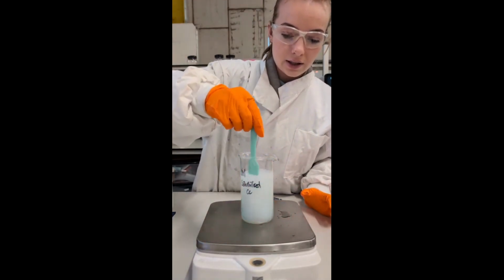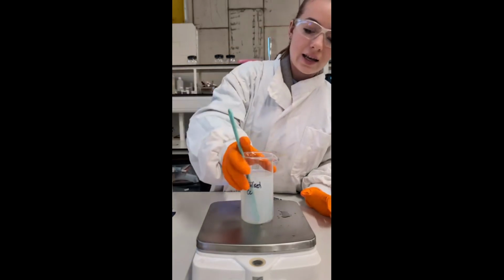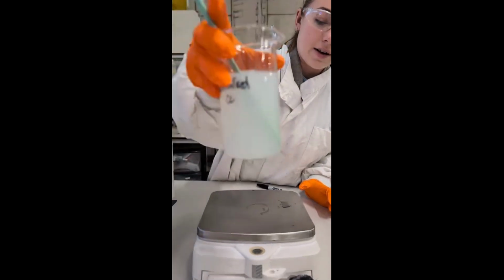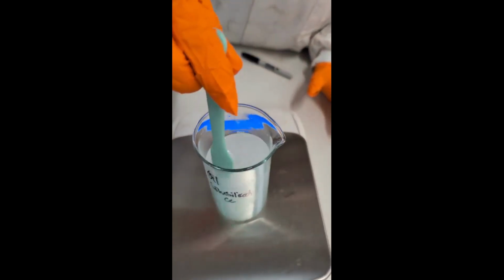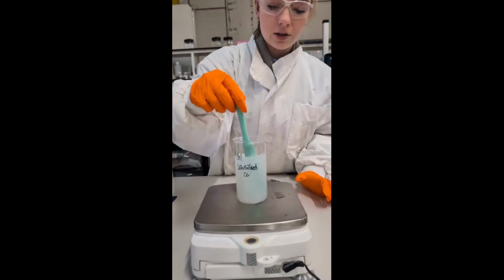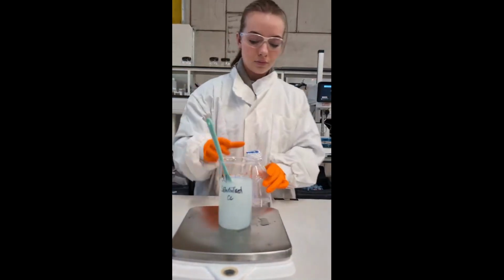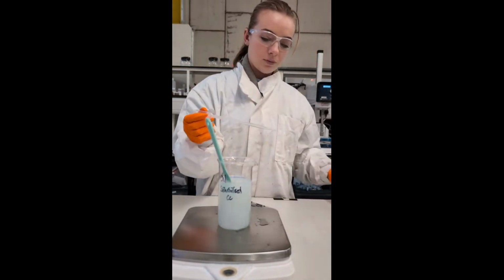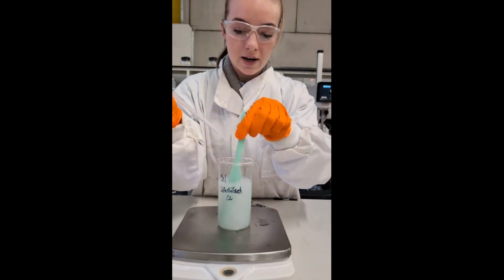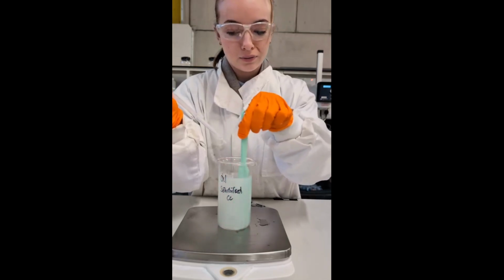As I stir, it has just become slightly more clear. You might not be able to tell, but it's just a little bit clearer. But we still have the pH that's lower than we want. So just some sodium hydroxide while stirring, a few drops.